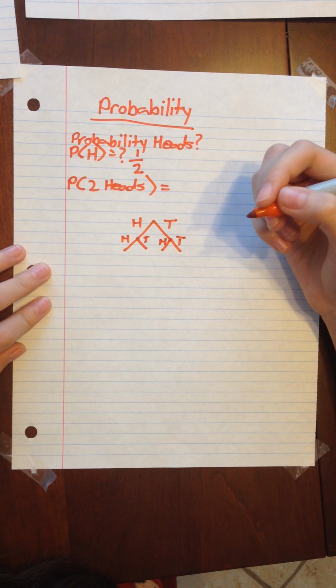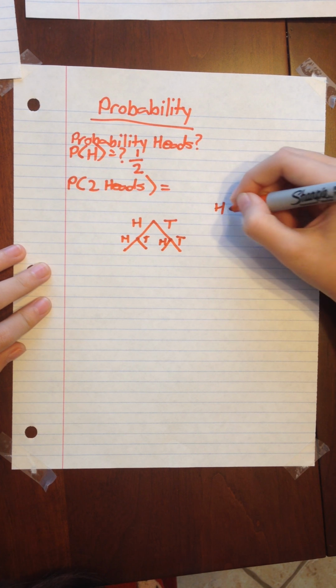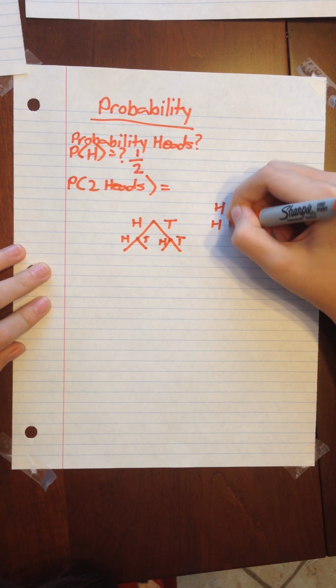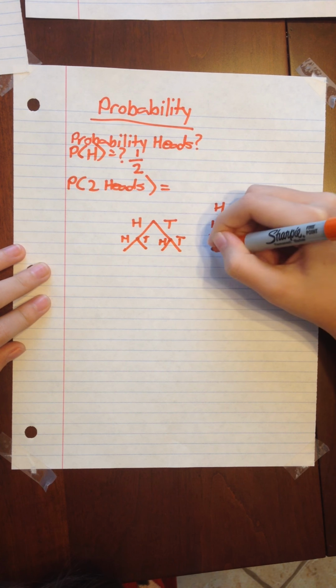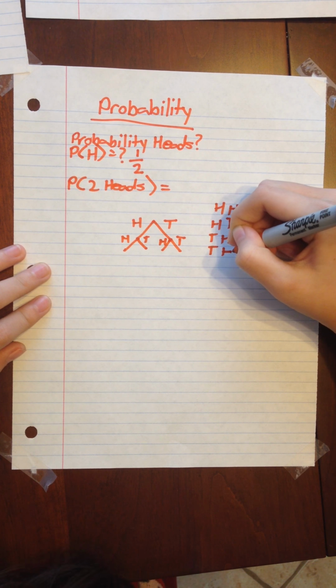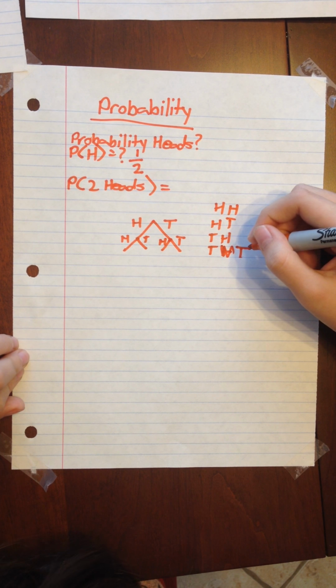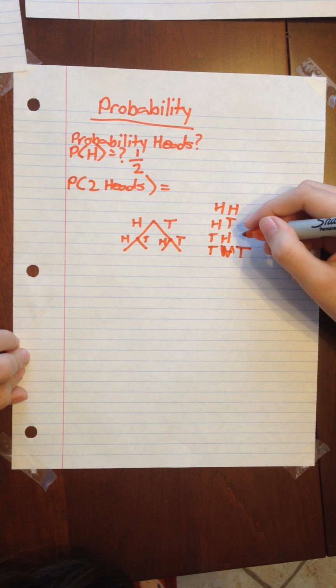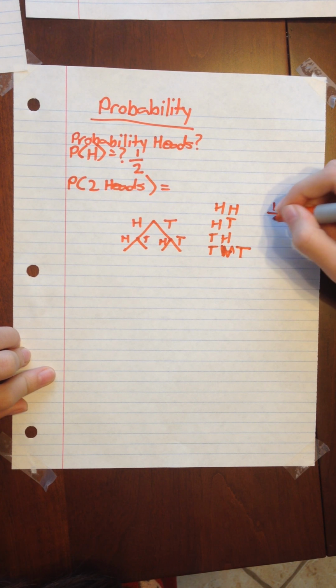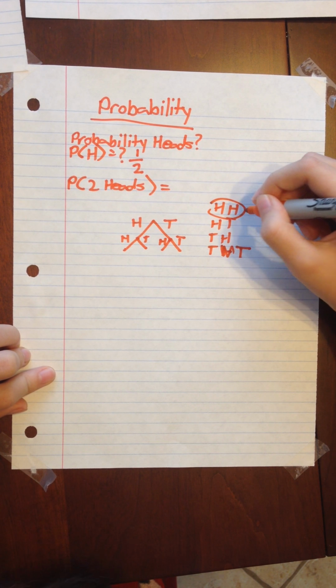Now we have 4 combinations here. Heads, heads, heads, tails, tails, heads, and tails, tails. Oops, sorry, that's tails, tails. So, what is the probability that I will flip 2 heads in a row? 1/4. There it is, out of 4.